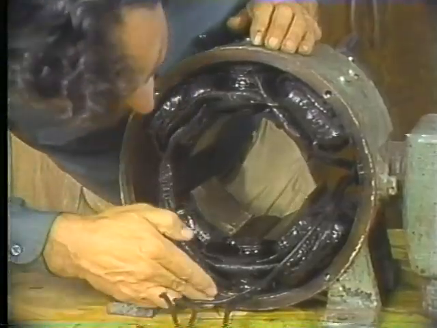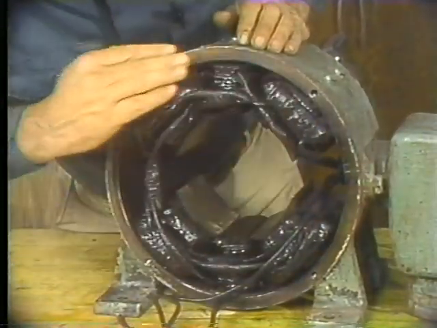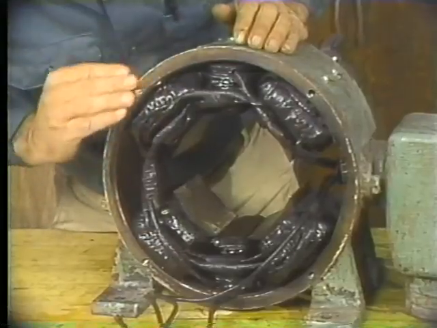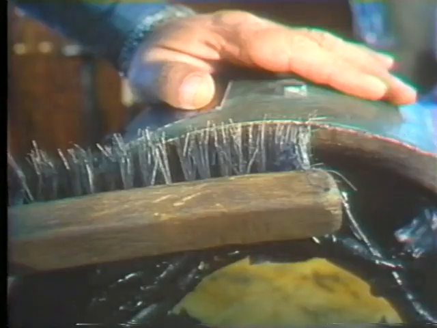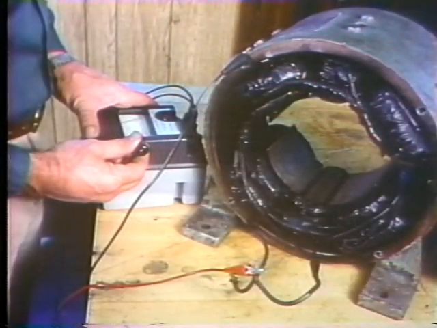All right, now check the machine surface for burrs and dings. They've got to be removed. Use a wire brush to remove any dust and dirt. The entire surface should be smooth when you're finished. Okay, now you're ready to check the field coils for grounds with a megometer. After that, you can set the frame aside until it's time to reassemble.